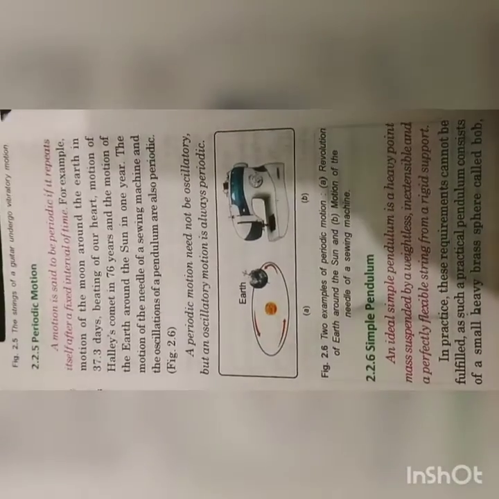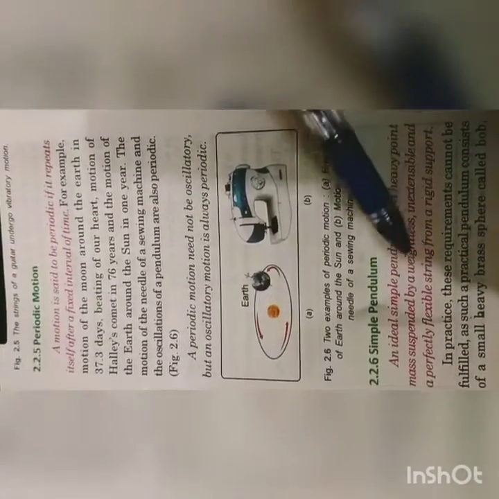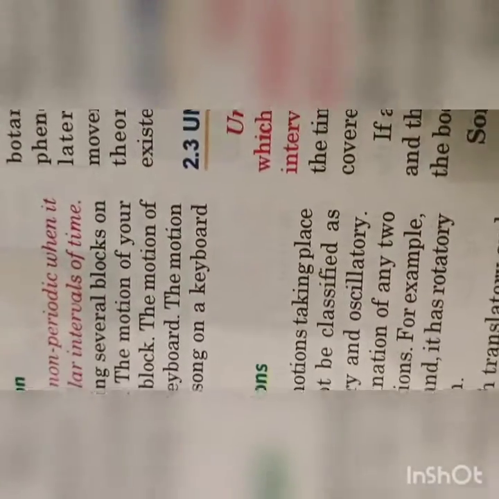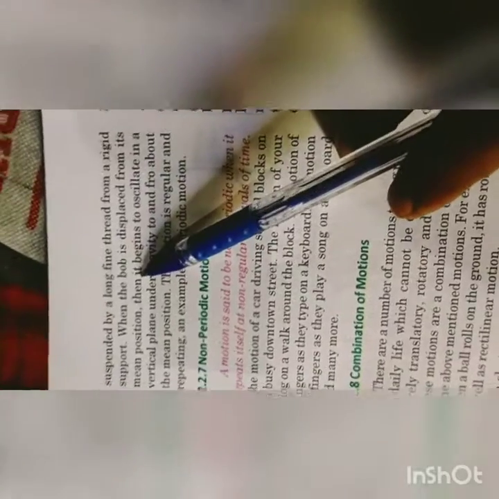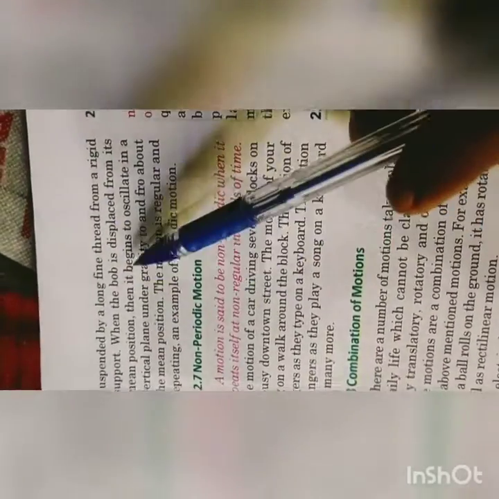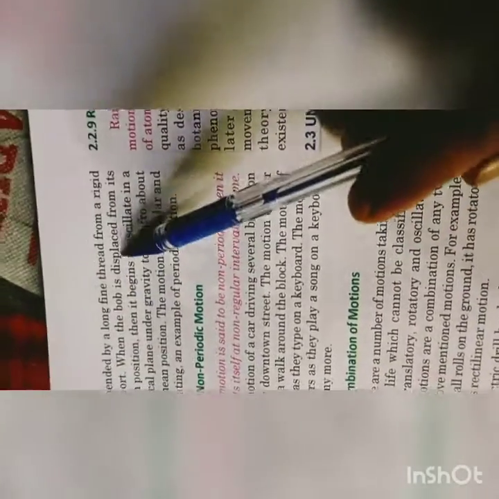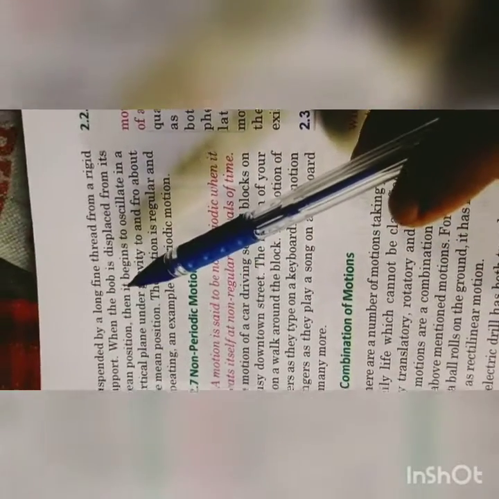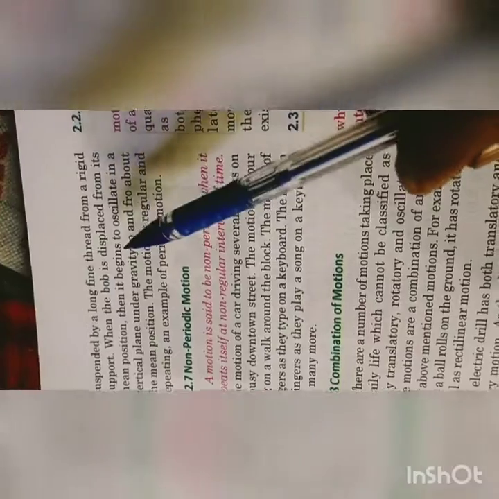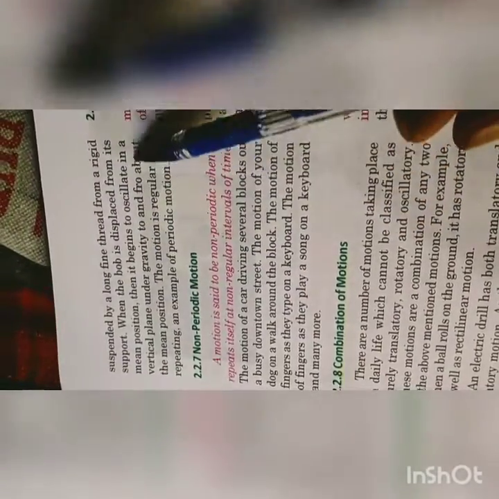In the physics lab, or practical, there is a small brass ball which is suspended by a string. You can take thread like you use for your kites and fix it on your ceiling somewhere, or take some support from the wall, some rod or something you can fix there, and tie it there. Now when the bob is displaced from its mean position, it begins to oscillate.